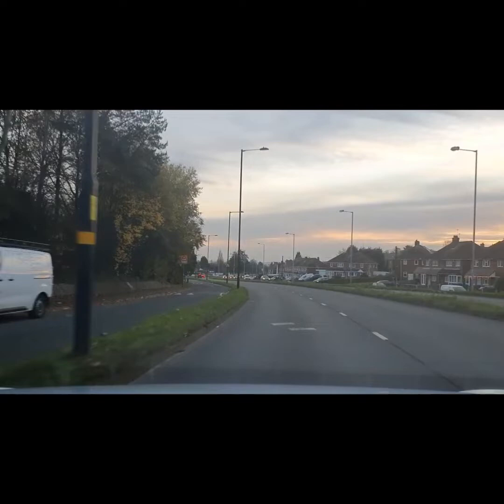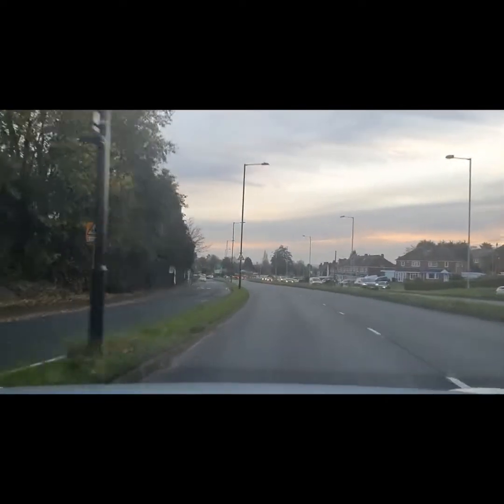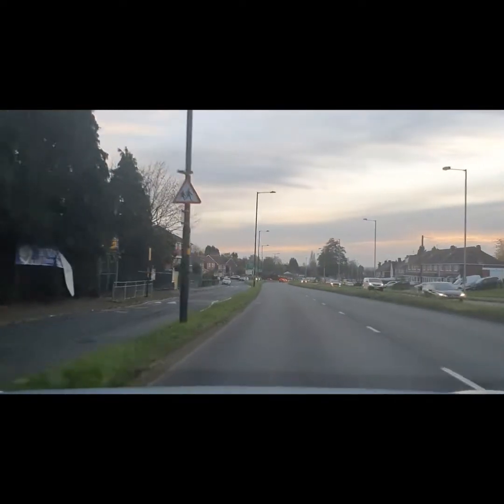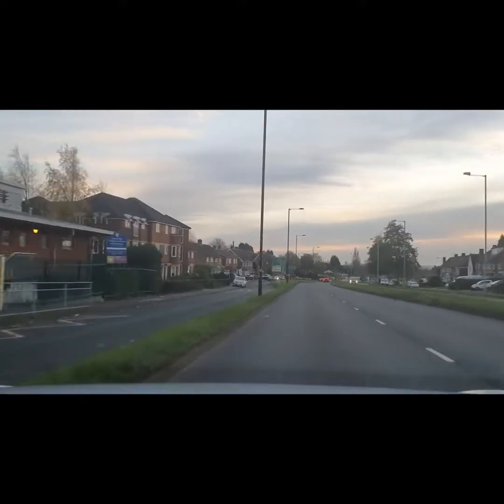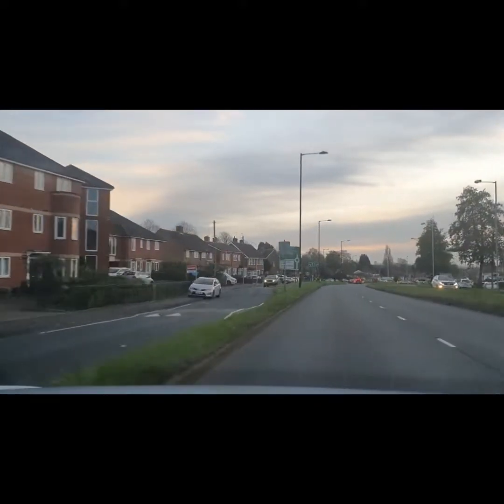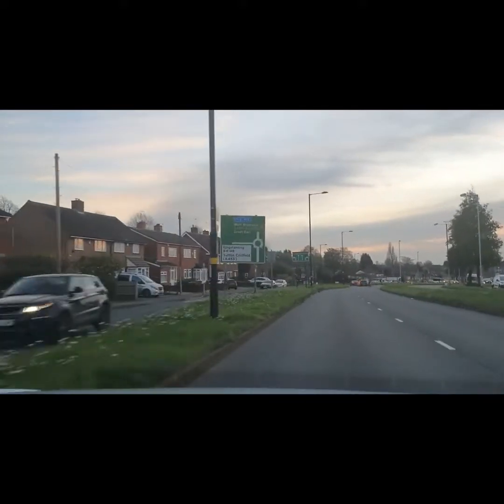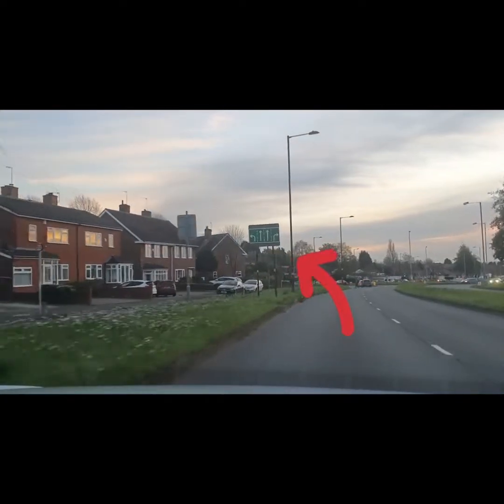Yep. So at the roundabout coming up, this time we are going to follow the road ahead. We're going straight ahead, taking the 3rd exit. So we're looking at this. I'm going to check center mirror. I can slow down a little bit more so you can see the sign. Can you see the sign there?